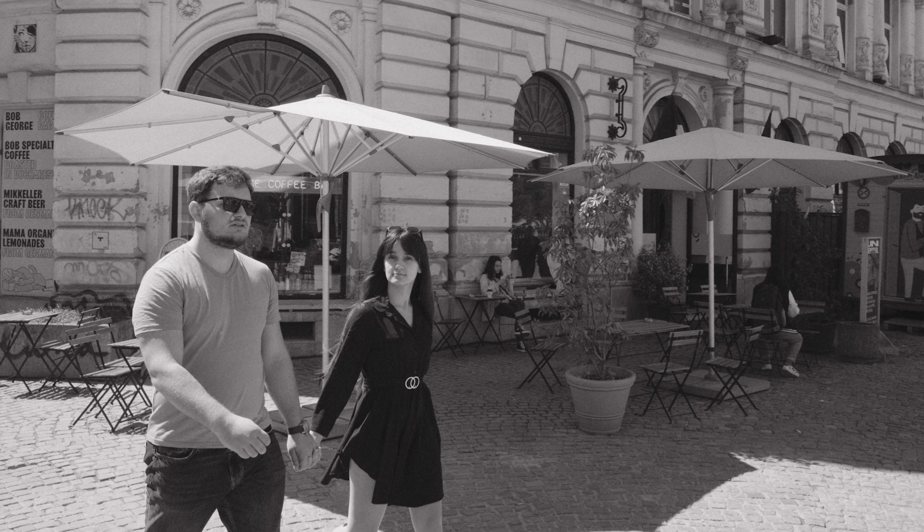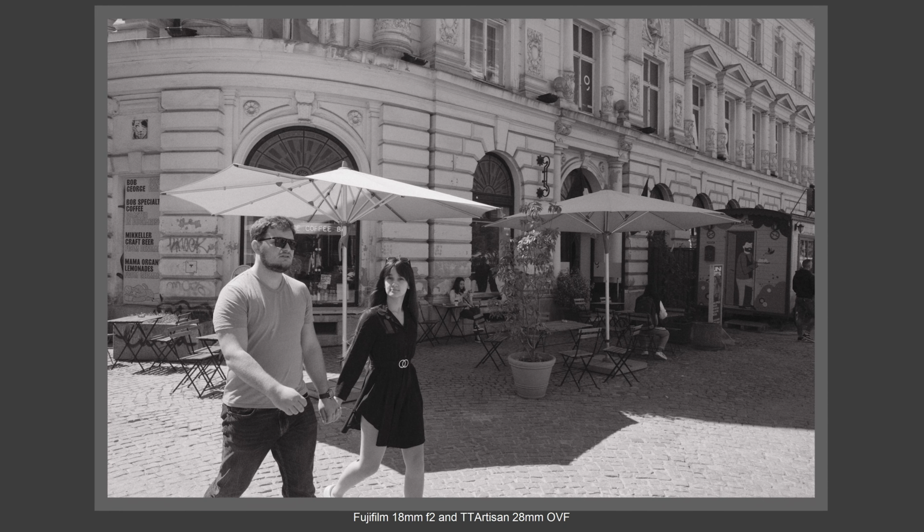On the X-PRO3, I don't feel they are plastic. They are pretty rugged. I like them more than on my X-T5. This is why I was thinking to sell my X-T5 and remain with the X-PRO3, because I'm loving it so much. And I will tell you immediately why again.